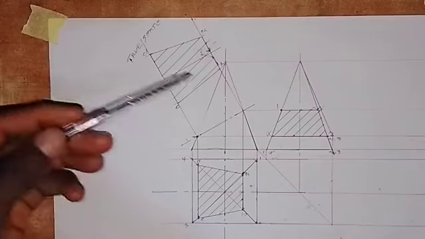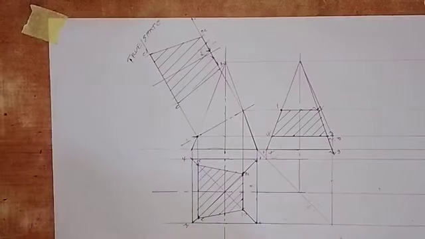All right, so this is the end elevation and we have been able to draw the complete plan, the true shape and the end elevation of this truncated square-based pyramid.